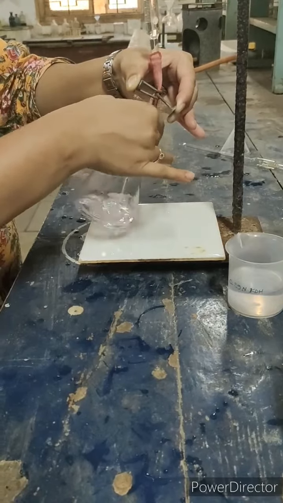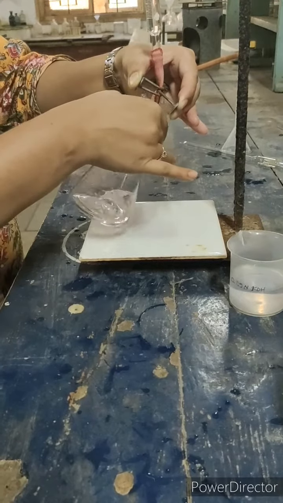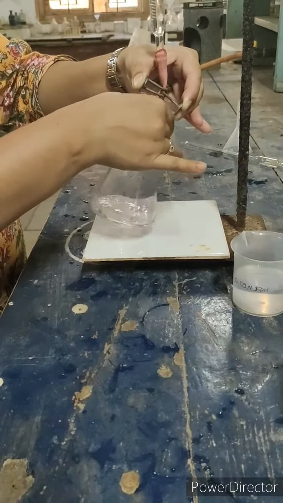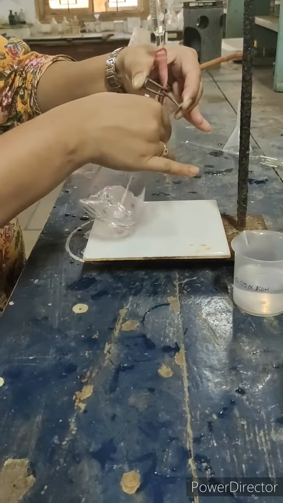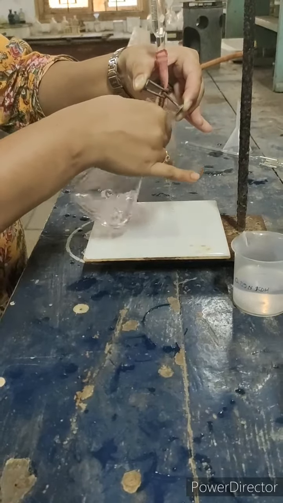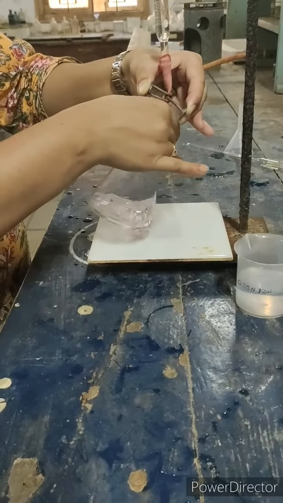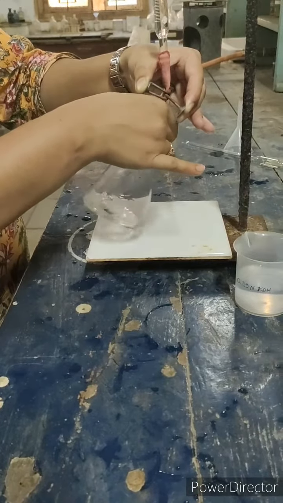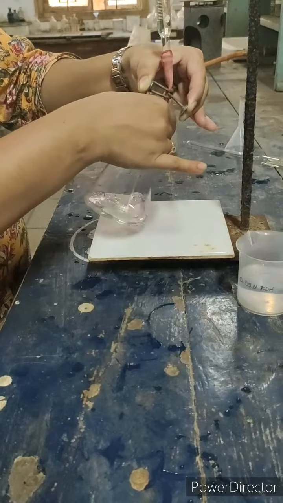You will notice a slight appearance of light pink color at the bottom, which disappears. The moment it becomes a permanent light pink, we will know that the oxalic acid is completely neutralized by the potassium hydroxide.